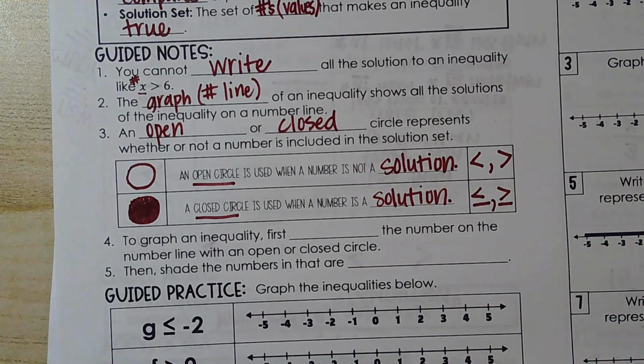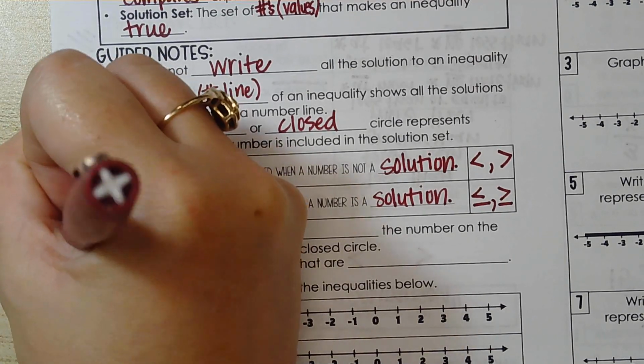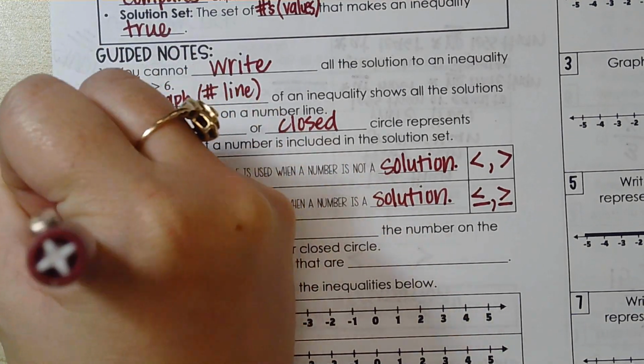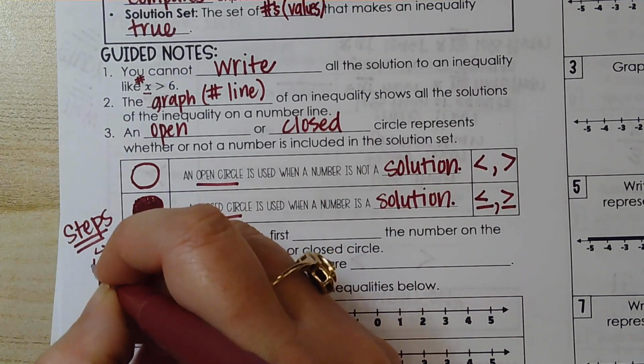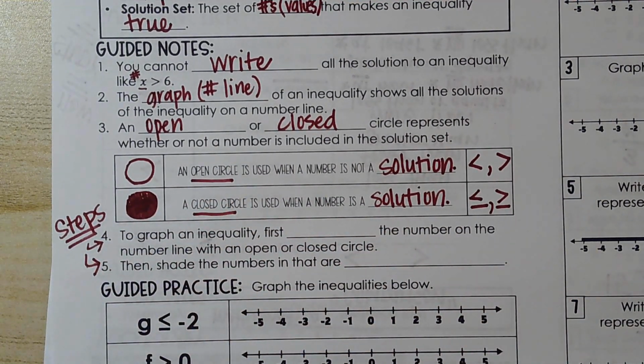So our steps on how to do this are numbers 4 and 5. These two are our steps on how to do the guided practice.